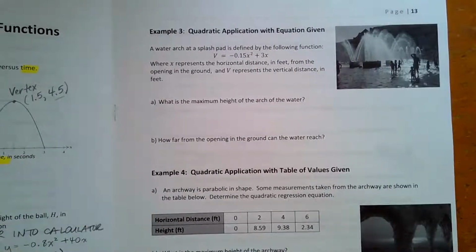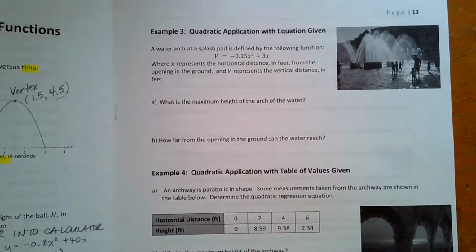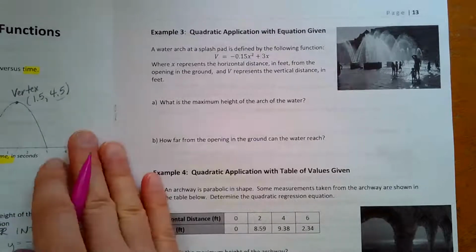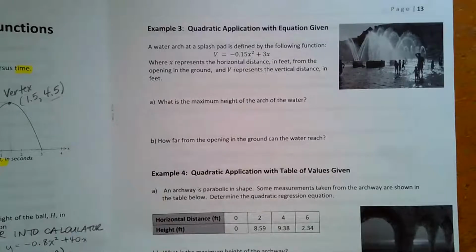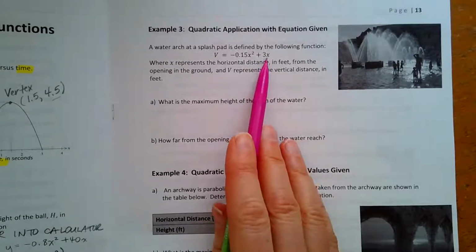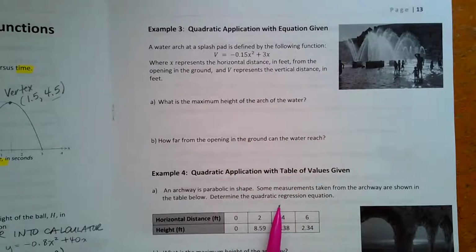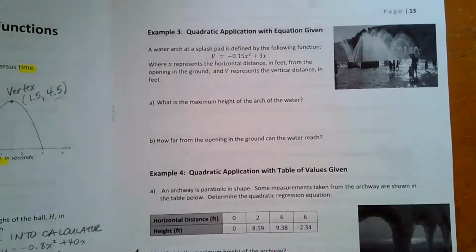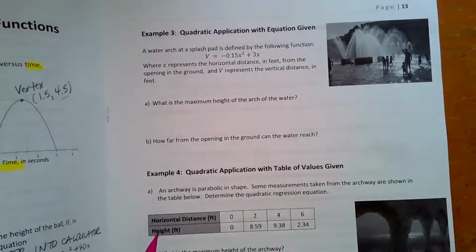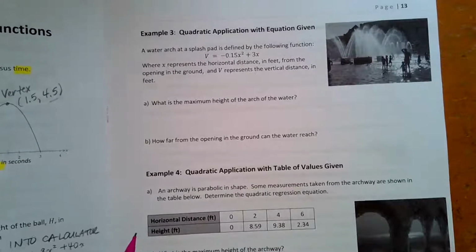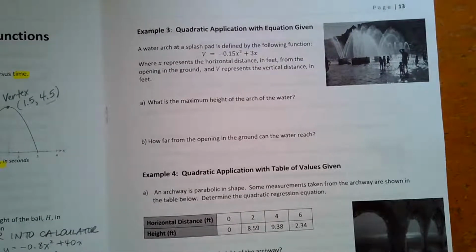All right, last example we're going to do today, then I'm going to give you some play around time with your own calculator or your simulator, whatever you're using. I'm going to finish up with example 3 because it's another equation quadratic. Example 4 is a slightly different type of example, so I'm going to save that for tomorrow. Right, example 3, equation given.